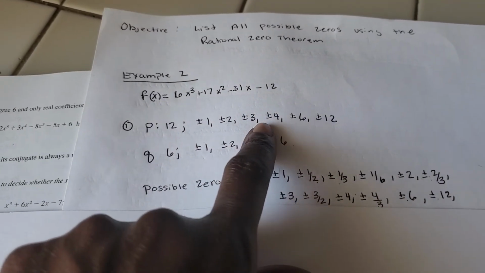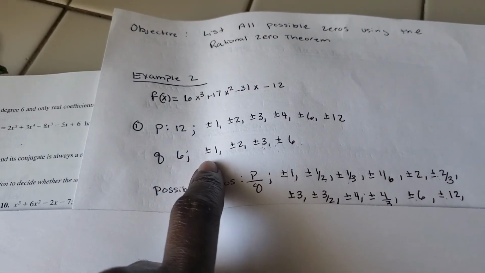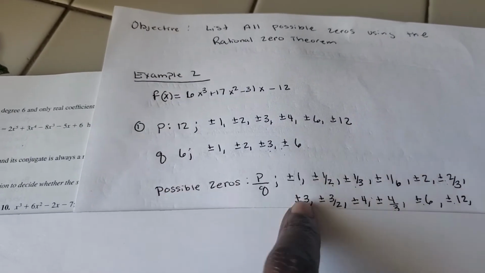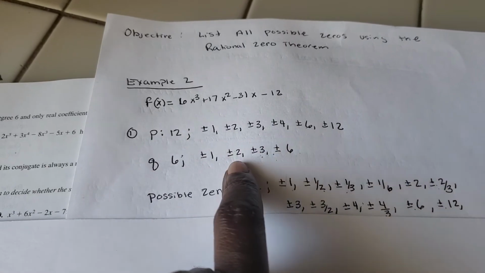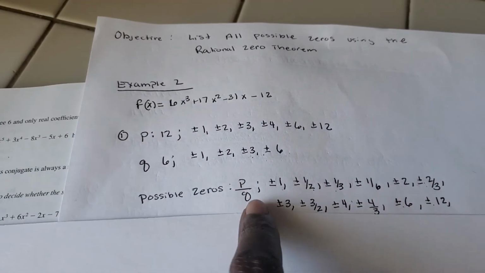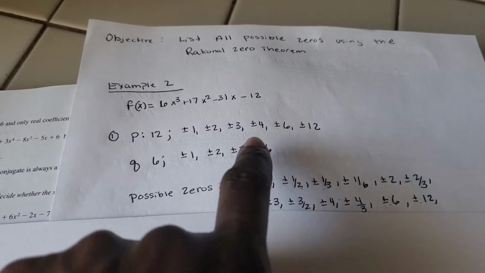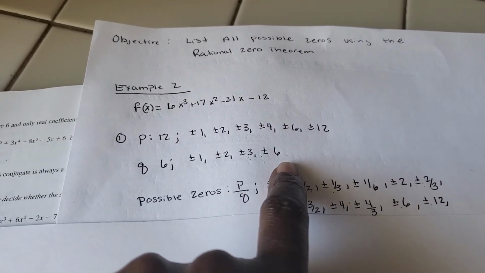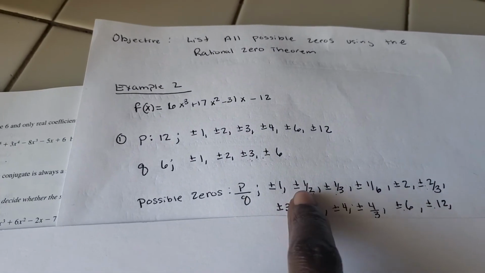Next we go to 3. 3 divided by 1, which is plus or minus 3. We have that here. 3 divided by 2, which is plus or minus 3/2. 3 divided by 3, which is plus or minus 1. We already have it listed. 3 divided by 6, which is 1/2. We already have plus or minus 1/2.